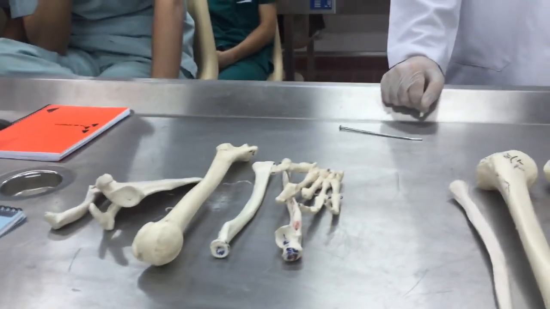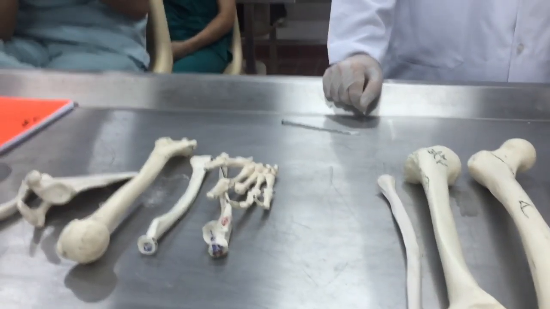Okay, these are the bones of the upper limb. After that, we will look at some models of the upper limb.